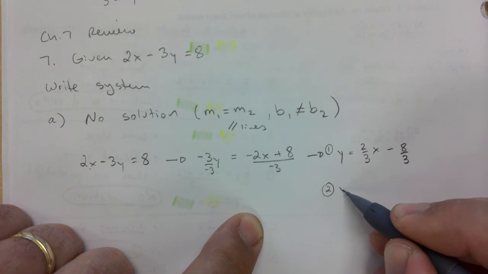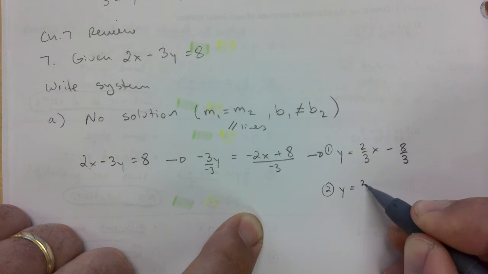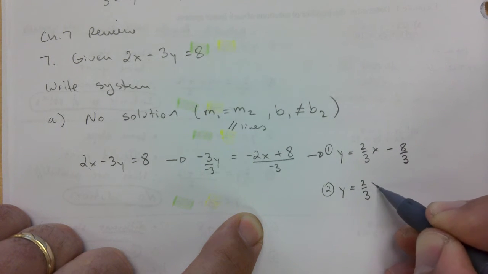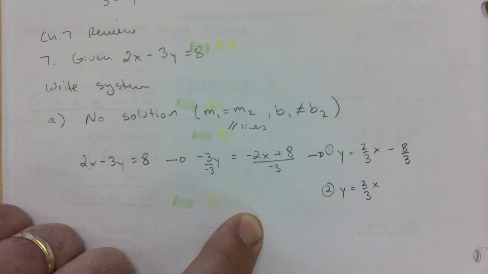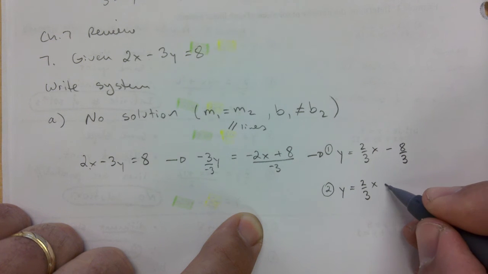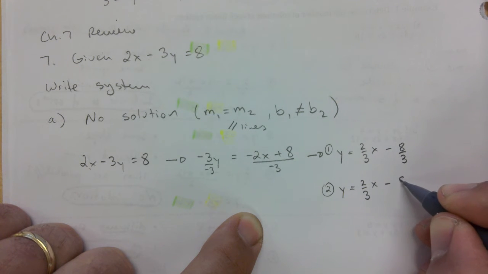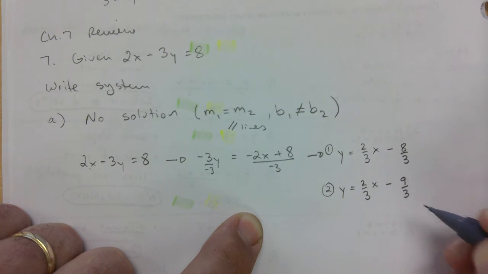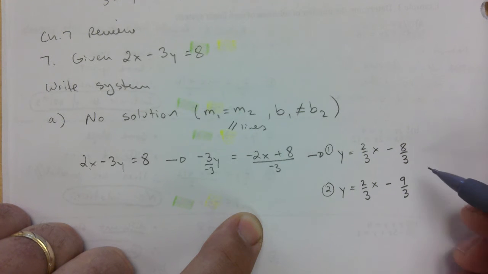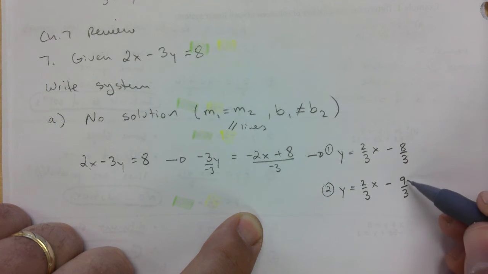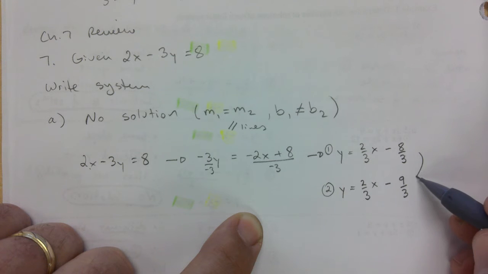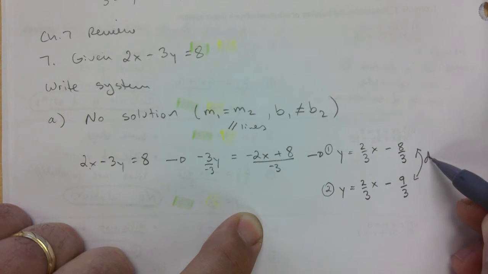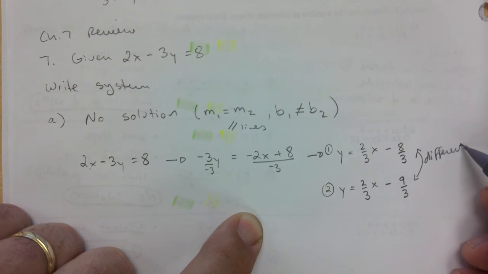And that will be y is equal to 2/3 x. Okay. And just write a different y-intercept. You can go minus 9/3 if you want. Okay. So you look at the y, they're different, right? Different y-intercept.